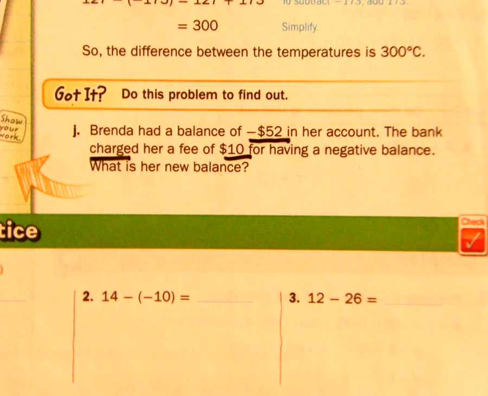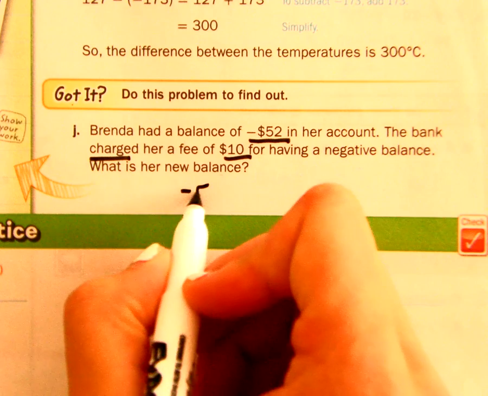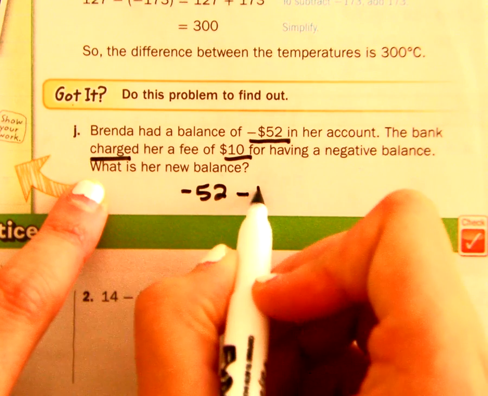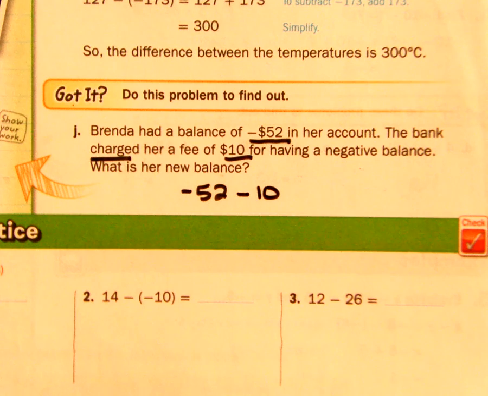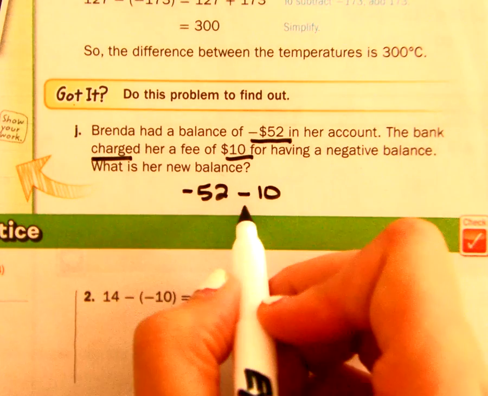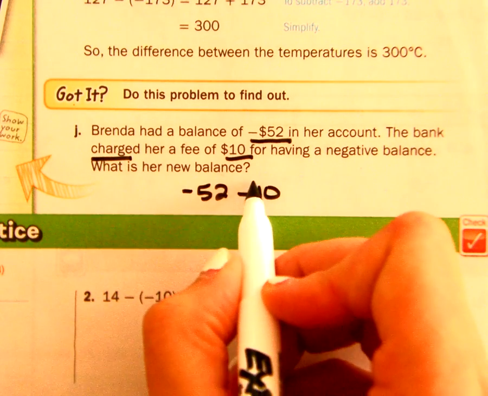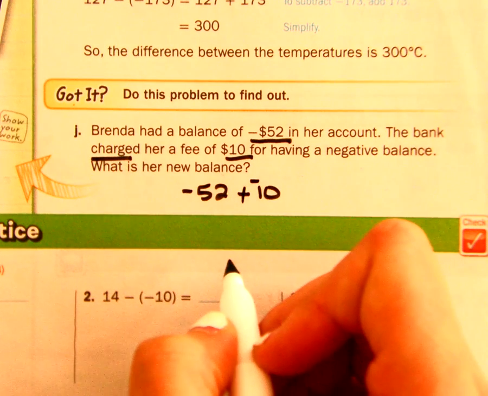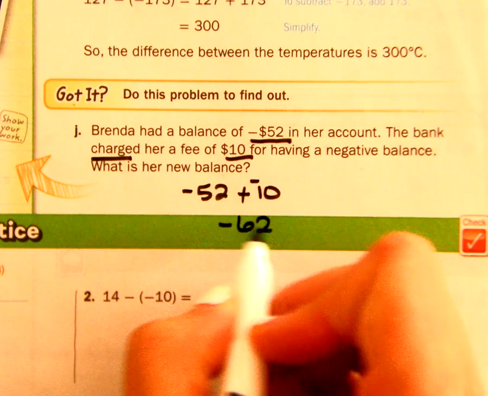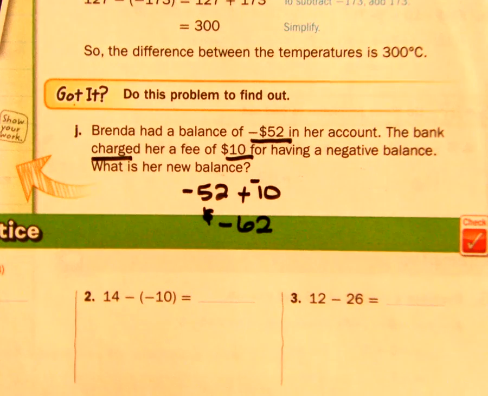Okay, so she started with negative $52, and then she's charged $10, so we got to take another $10 away. So again, when we subtract, our subtraction sign tells us to do the opposite. So since this is a positive 10 right now, we got to make it a negative 10. So we have negative 52 plus negative 10, which is negative 62. So she has a balance of negative $62.